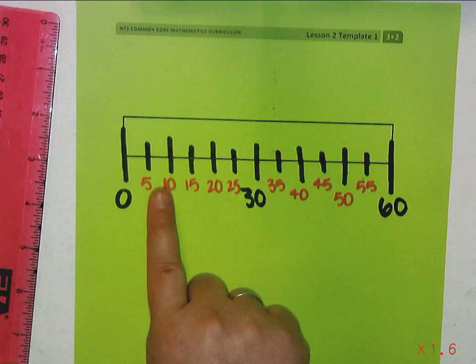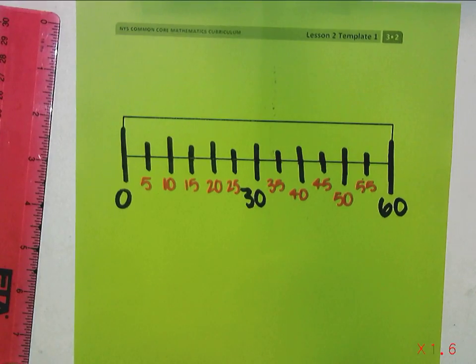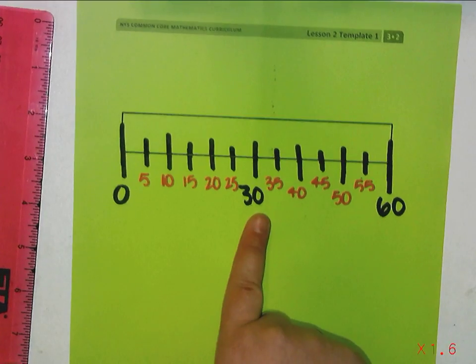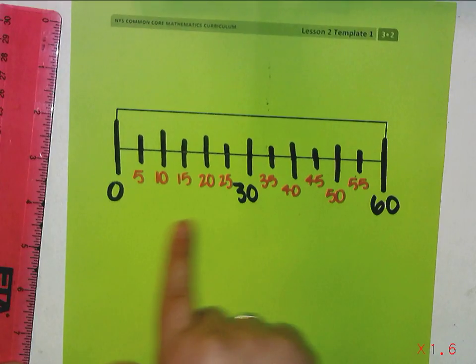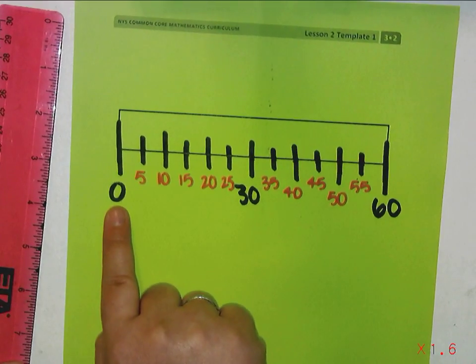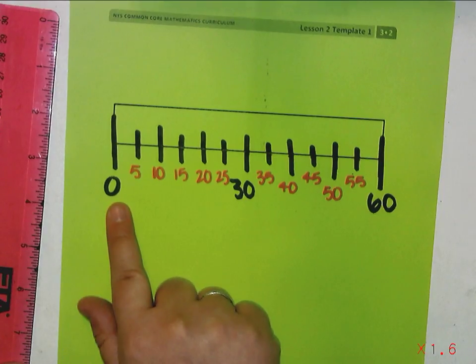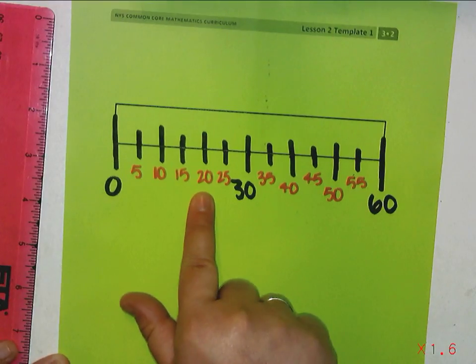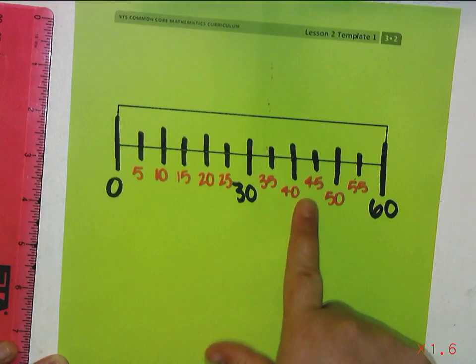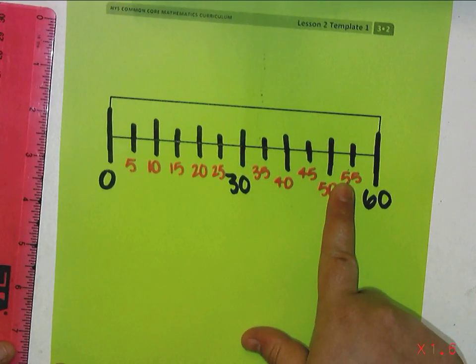6, 7, 8, 9, 10. Okay, can you imagine those tick marks too? Good. All right, so what we're going to do now is let's find the number 58 on the number line. Put your finger on number 0 and let's count by 5s on the number line to the number 55. So 5, 10, 15, 20, 25, 30, 35, 40, 45, 50, 55. 55, stay at 55. Okay?